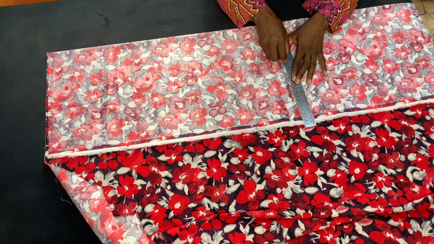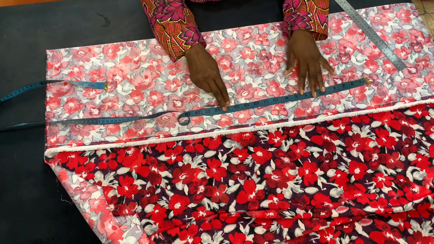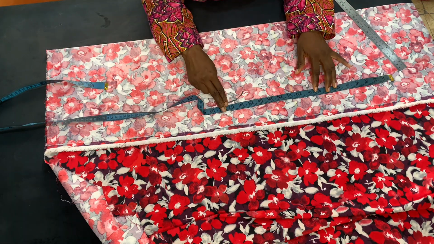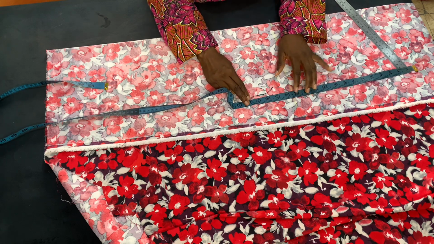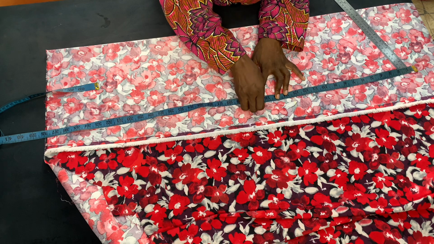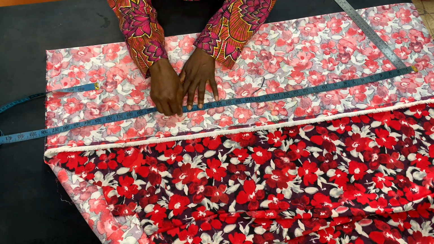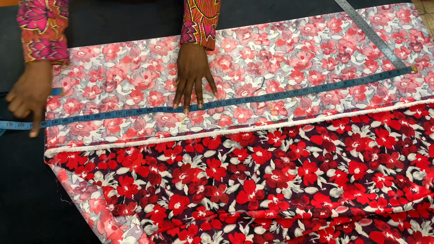Okay, so here I'm just going to mark this point. This is my under bust line because that's where my dress is starting. So I'm now going to place my tape. My under bust measurement is 13.5. I'm placing 13.5 there, and I'm marking my waist, my half length measurement now, which is 16 inches, and then I'm going to mark my hip length measurement, which is 25 inches.